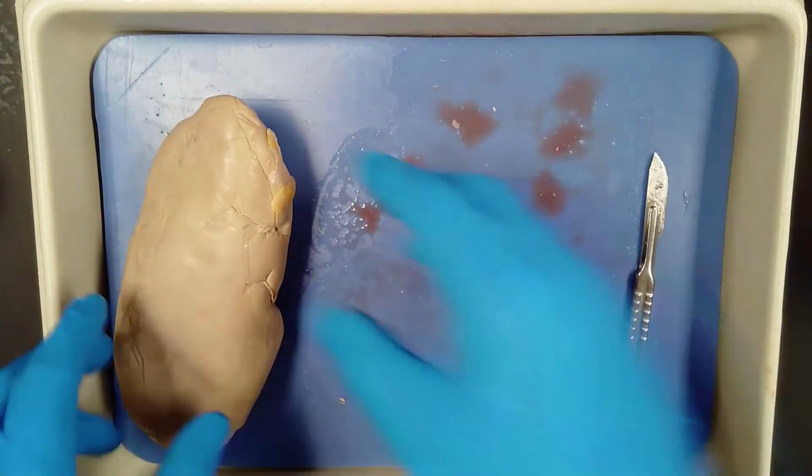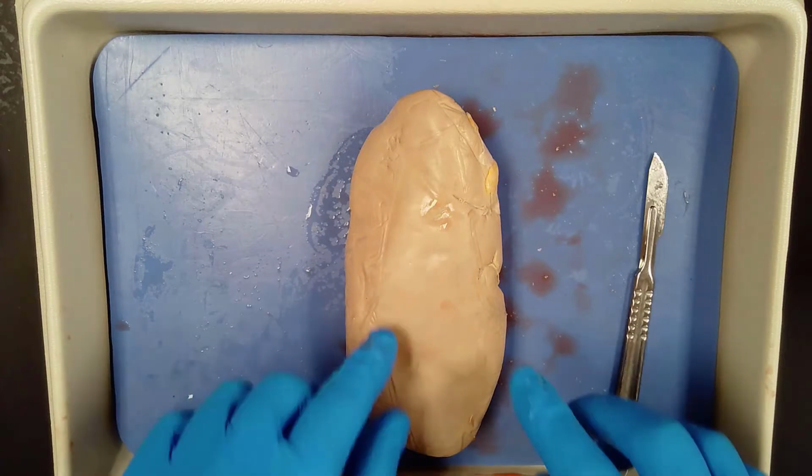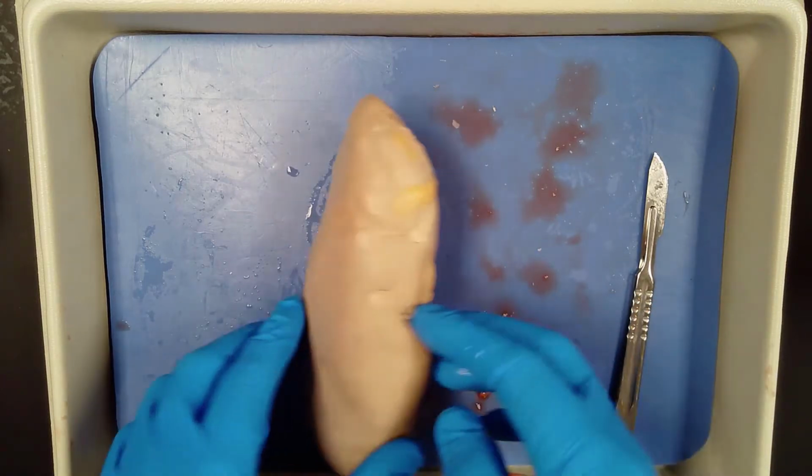And let's take a look at the pig kidney. Okay, pig kidney is, like I said, a little more dense.